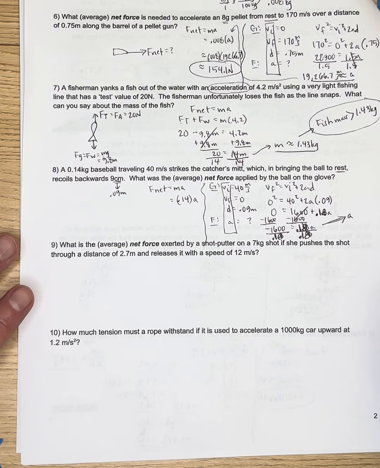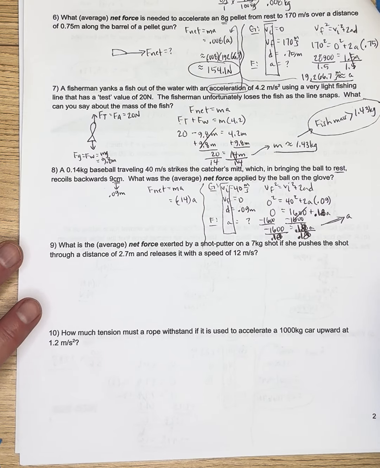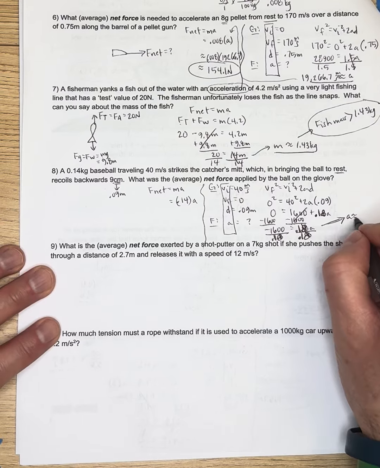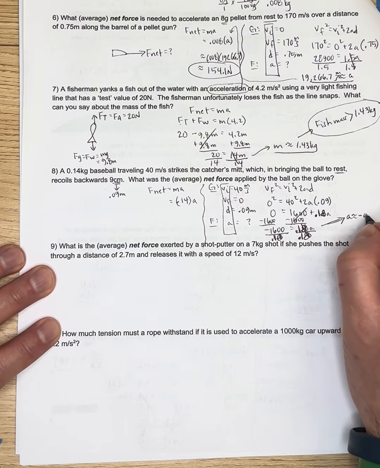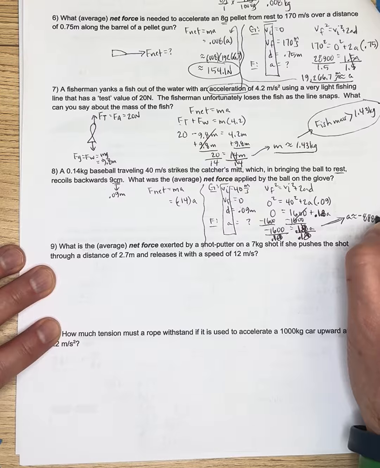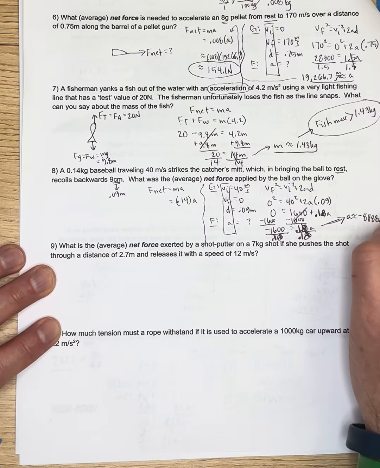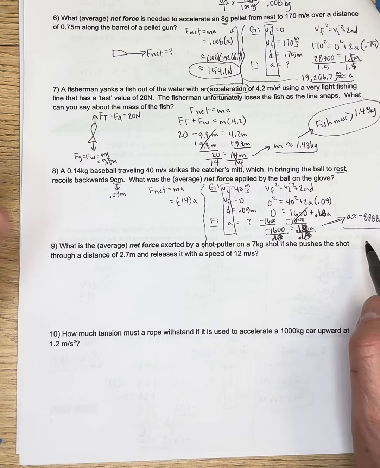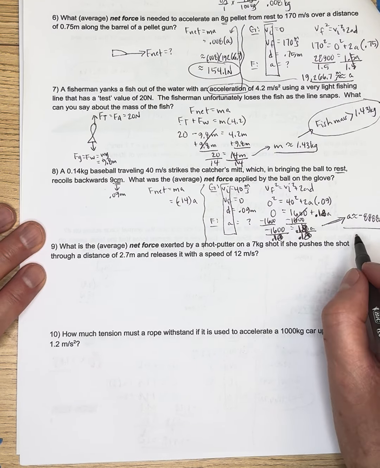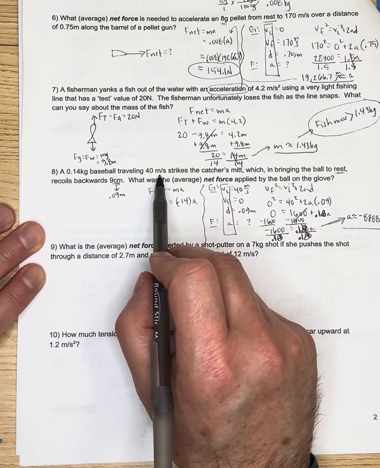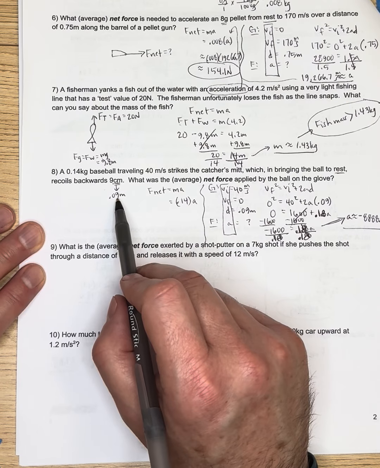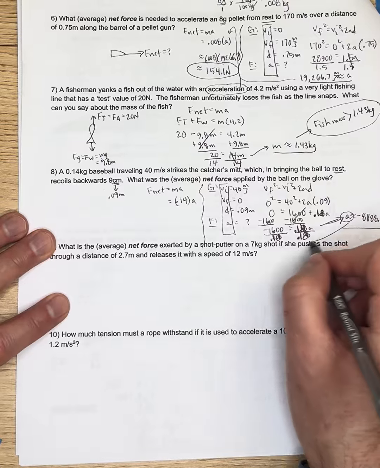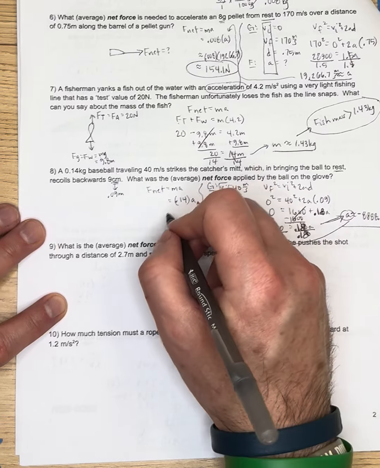Once again, we get a really big acceleration rate, and that should initially make us a little nervous here. The acceleration is about negative 8,888.9 meters per second squared. So we should certainly pause at that, but kind of like we talked about with the pellet in number 6, this baseball is going really fast, 40 meters per second, and it's brought to a stop in a very short distance. So that has to happen really quickly.